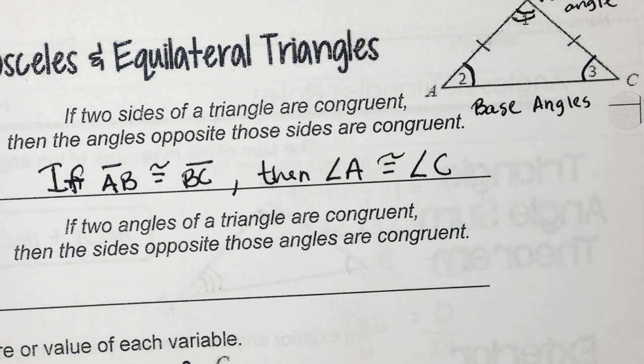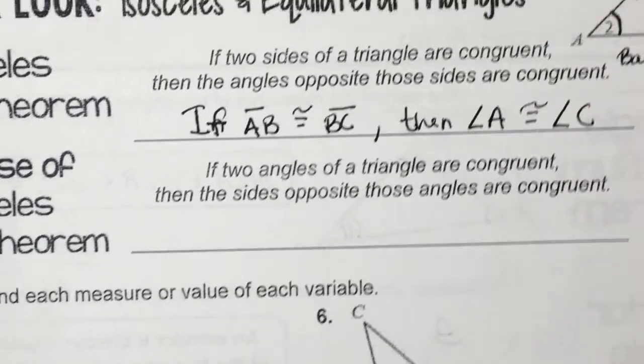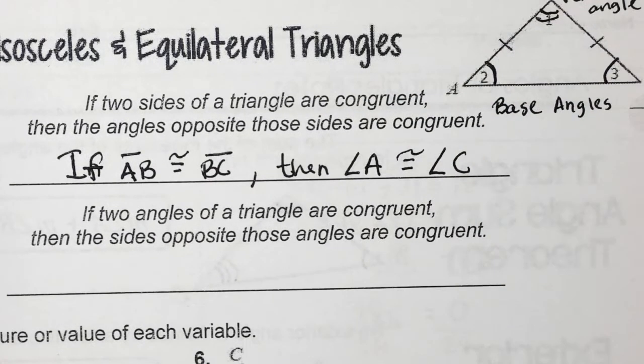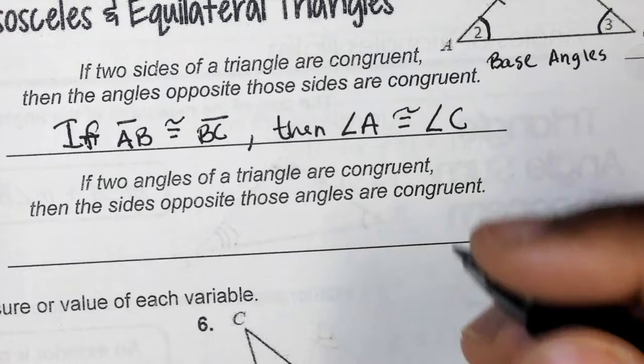And the converse to that is another theorem under here. It's the converse to the isosceles triangle theorem. It's just going in reverse. If they give you the two angles that are congruent, then you can assume the two sides opposite of those angles are congruent. So it's just going to be this statement in reverse, really.